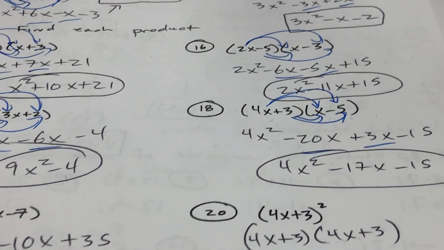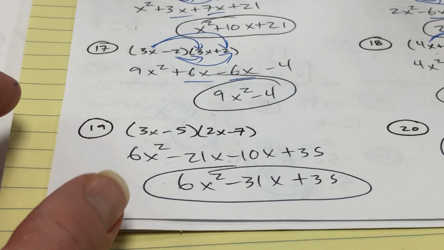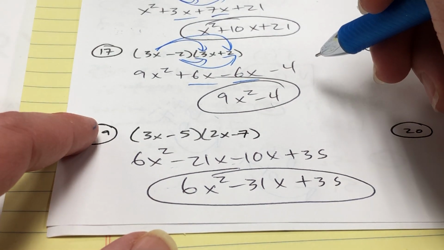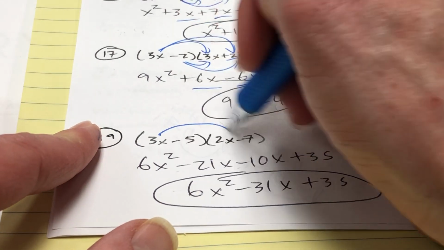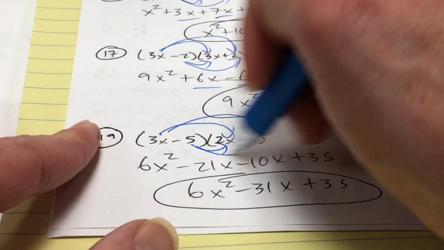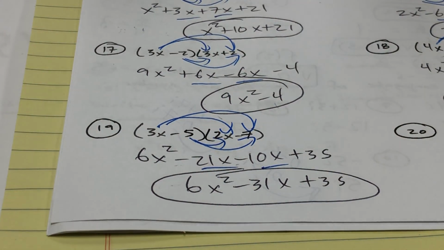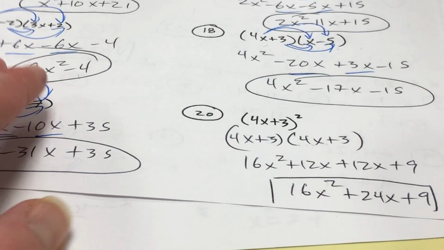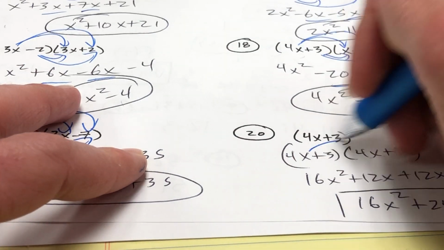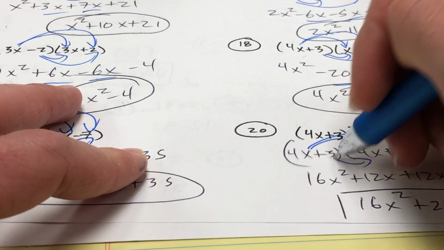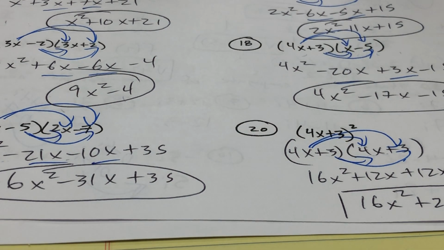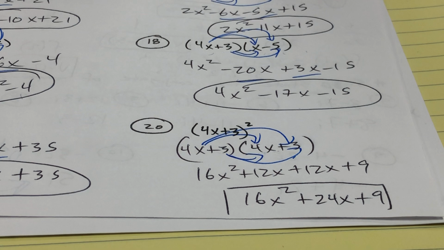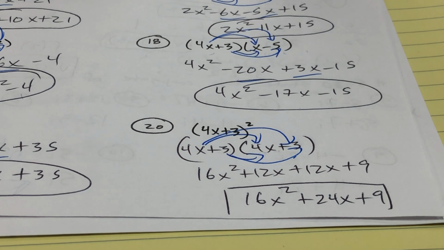Just remember, x times x is x squared. Saw that error a little bit too much in your last quiz of last semester. First, outer, inner, last. And on 20, first, outer, inner, last. If something is squared, write it twice. 12 and 12 doesn't give you 0, but 24, because you have positive 12 plus 12.